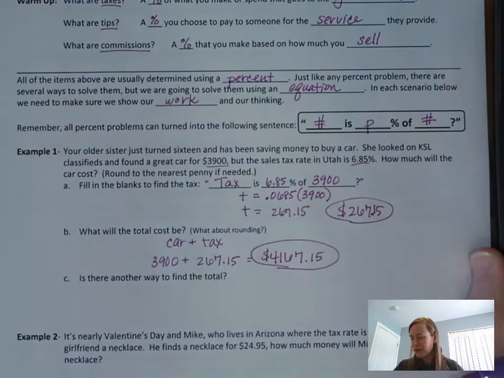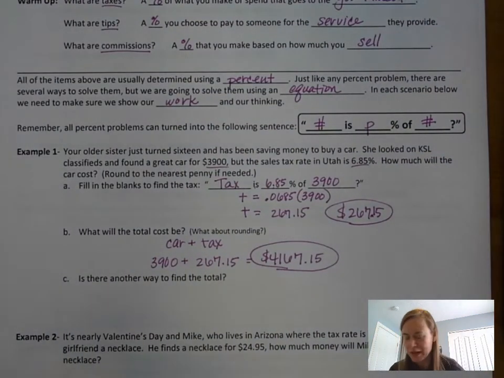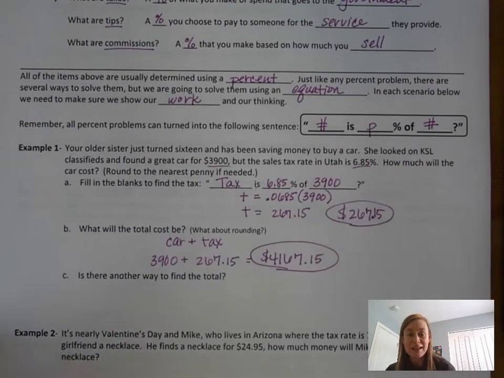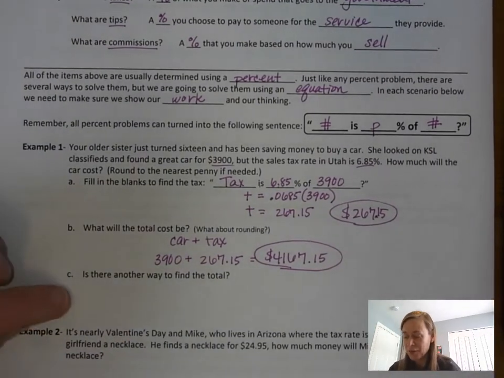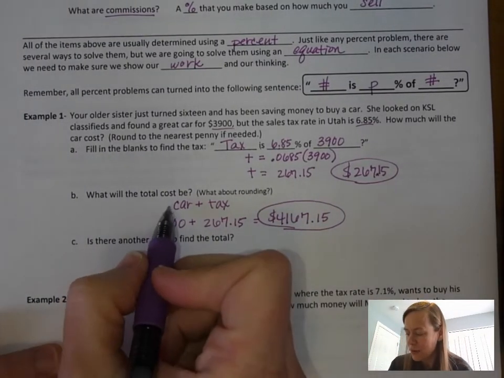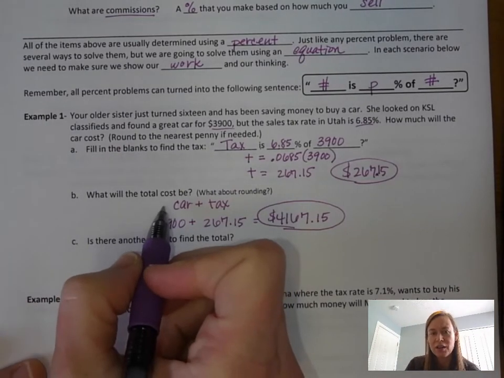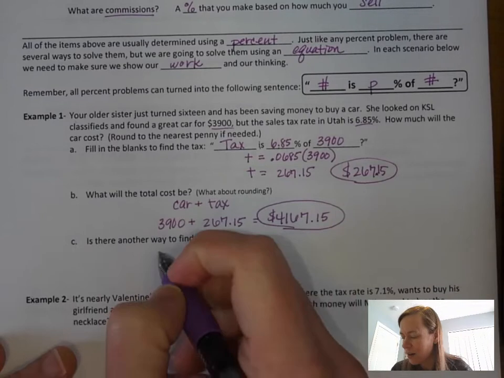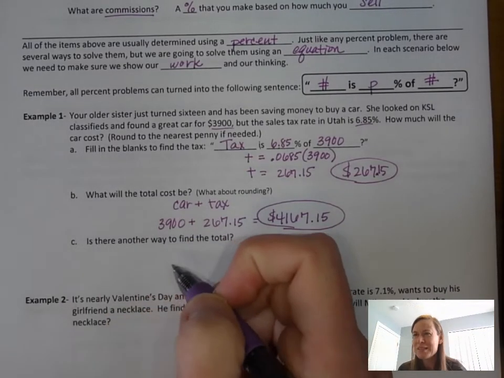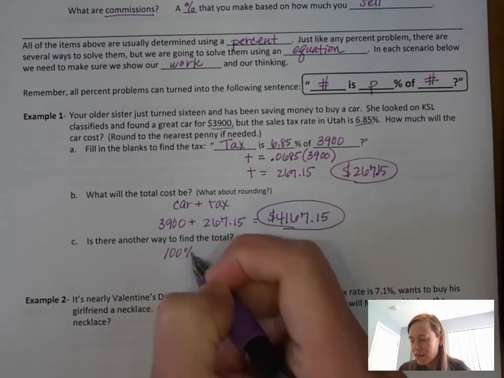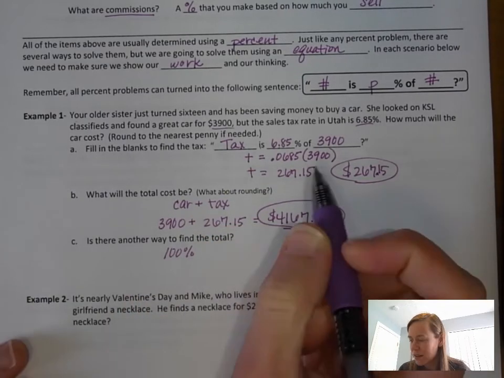Okay, so for that total cost, just to recap, we had the original price of the car, and then we added the tax to that, and we got the total cost. Now in part C, it says, is there another way to find the total? Well, yeah, actually. So what we did here is we had the total cost of the car, which you could think of in terms of what percentage. The total cost of the car, like the whole thing, when we say a whole thing in terms of percentage, that's 100%.